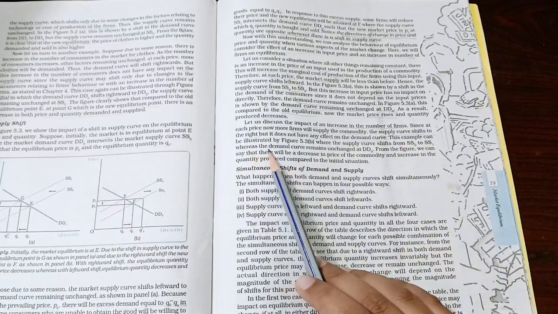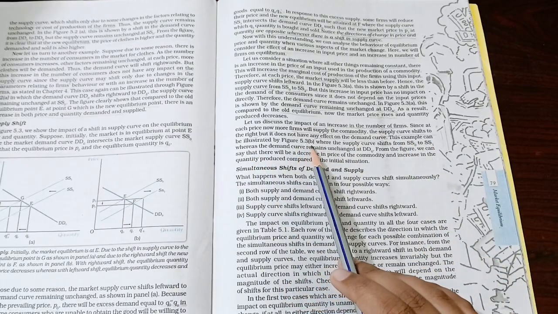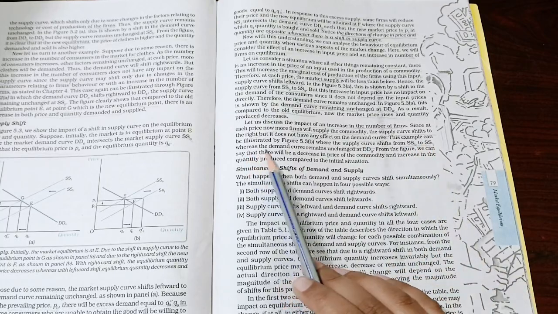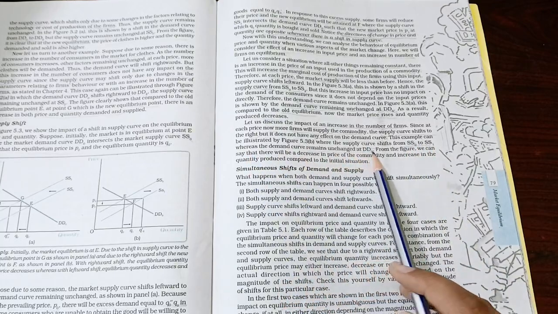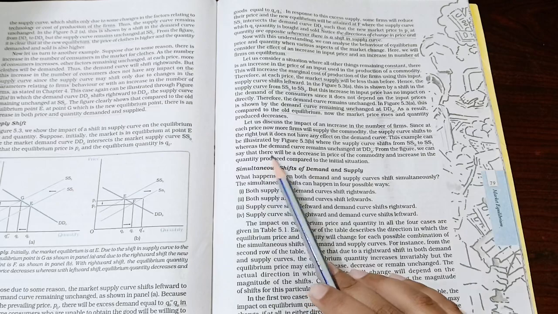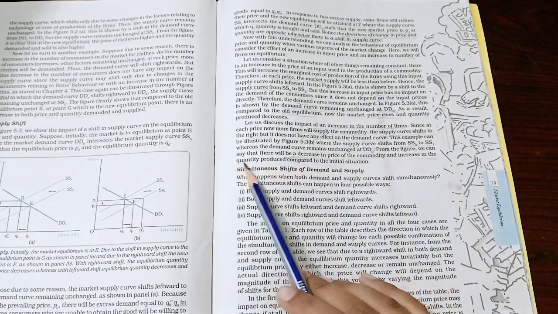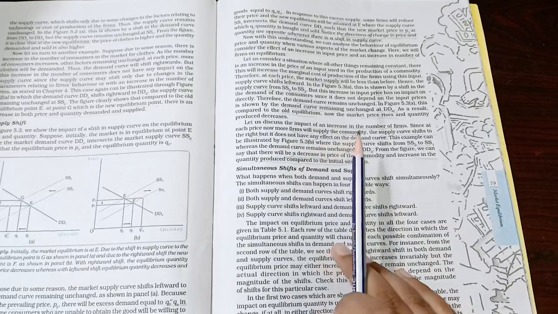This example can be illustrated by figure 5.3b, where the supply curve shifts from S0 to S1, whereas the demand curve remains unchanged at DD0. From the figure, we can say that there will be a decrease in the price of the commodity and an increase in the quantity produced compared to the initial situation.